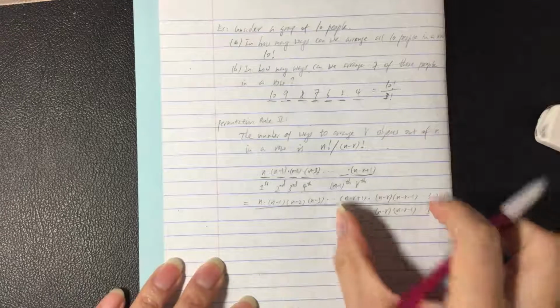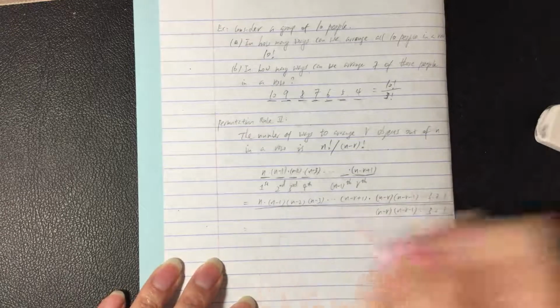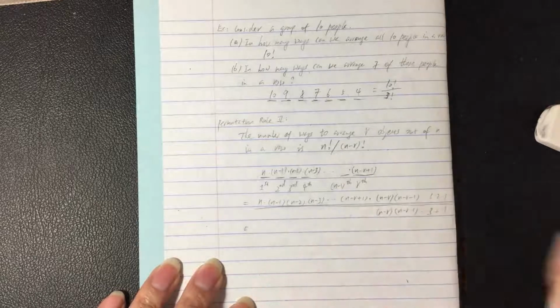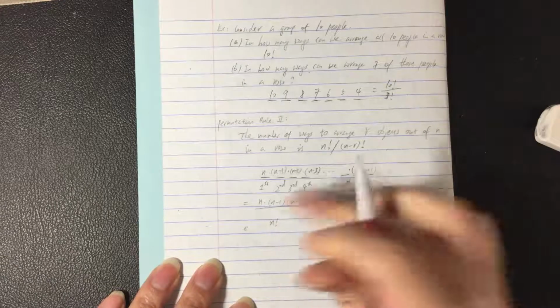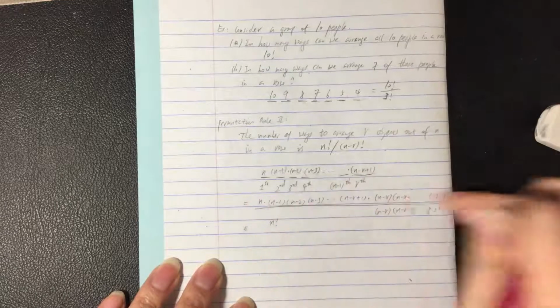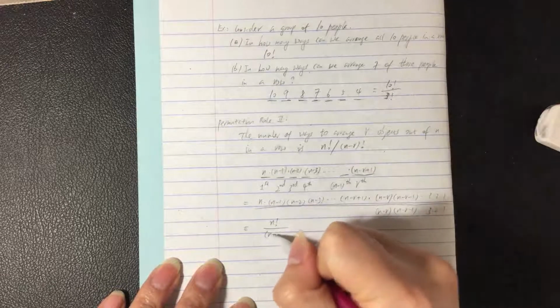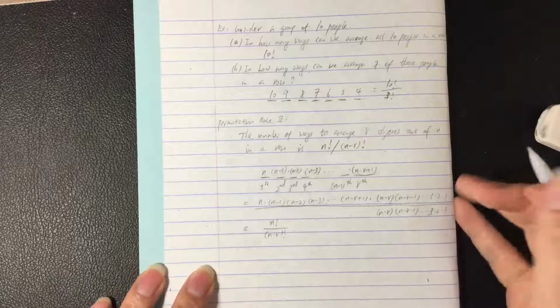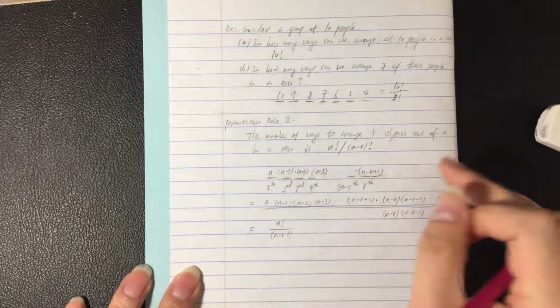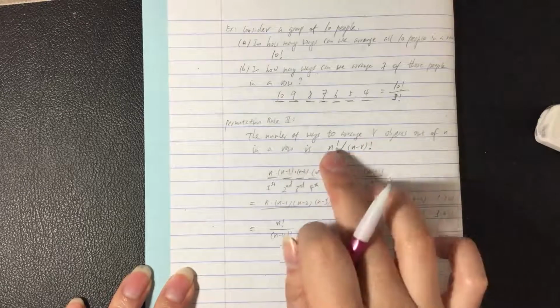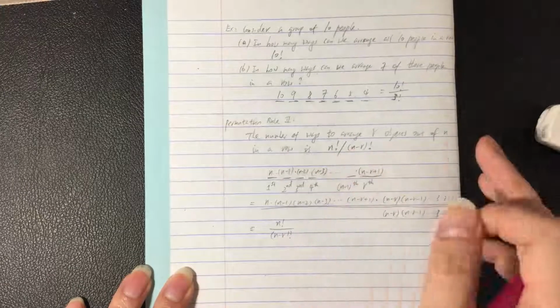So this is the same as this. Here we can see that the numerator is n factorial. It goes from n down to 1. The denominator is n minus r factorial. That's how we get this answer. The number of ways to arrange r objects out of n is n factorial over n minus r factorial.